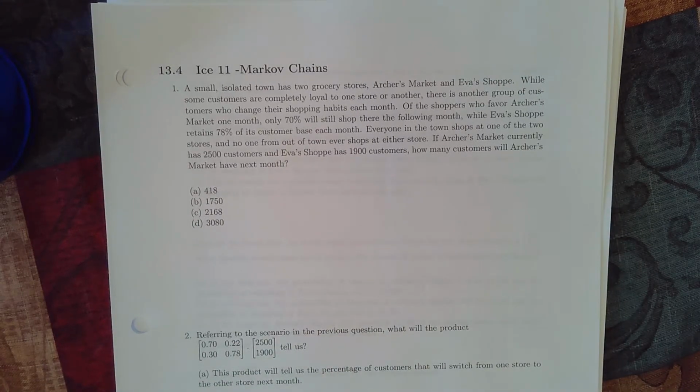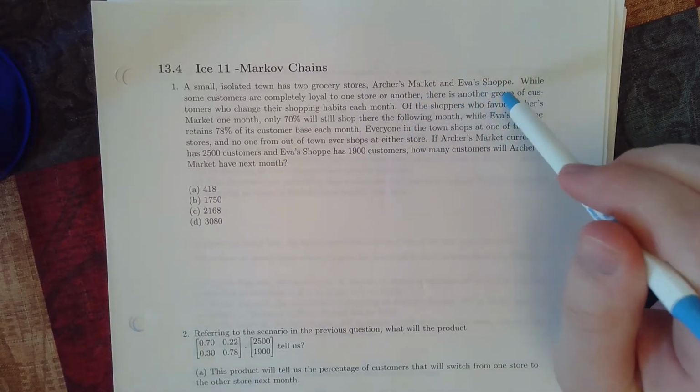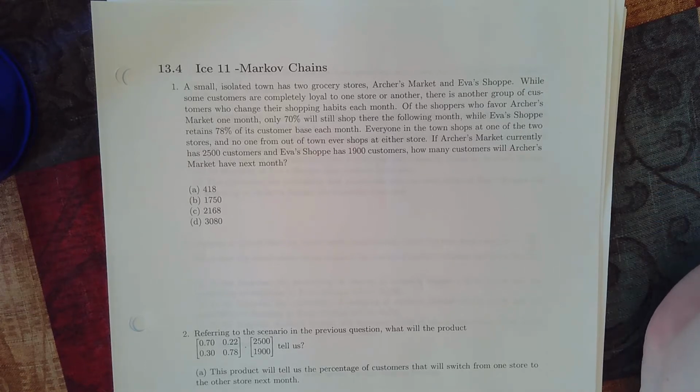All right, so we've got an example where we've got a small town with two grocery stores, Archer's Market and Eva's Shop. While some of the customers are completely loyal to one store or another, there's another group of customers who change their shopping habits each month. Of the shoppers who favor Archer's Market one month, only 70% still shop there the following month, while Eva's Shop retains 78% of its customer base each month.